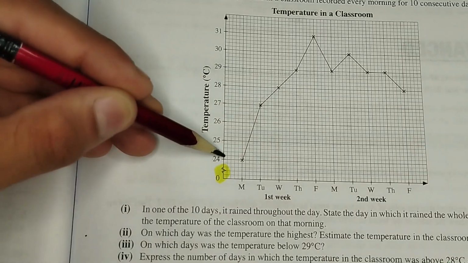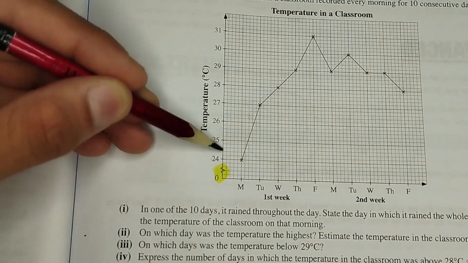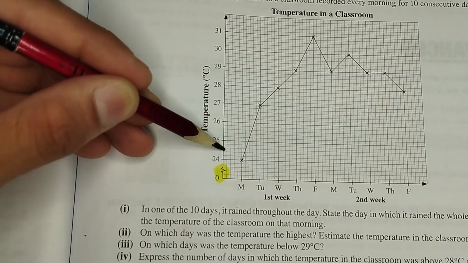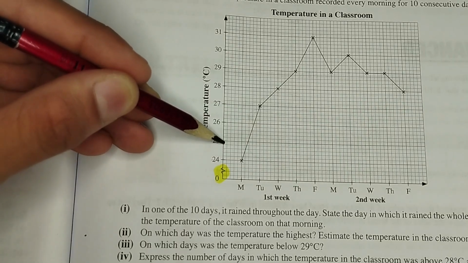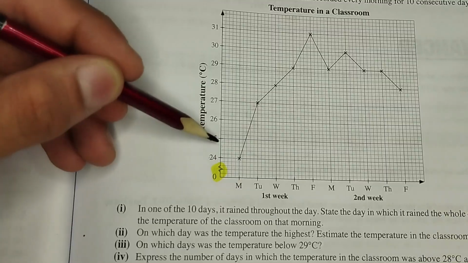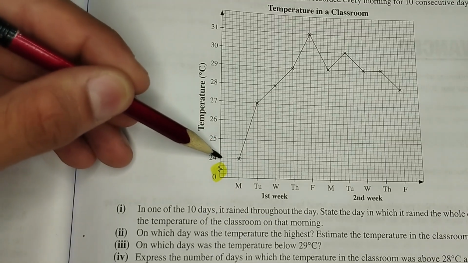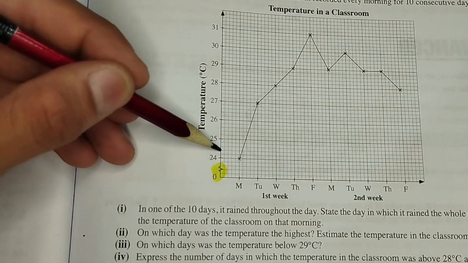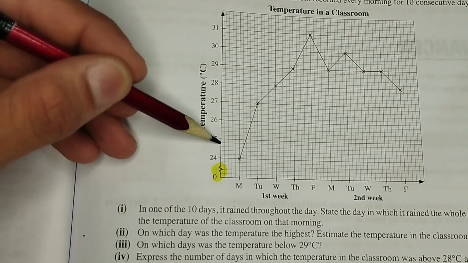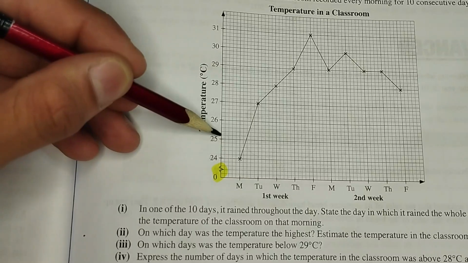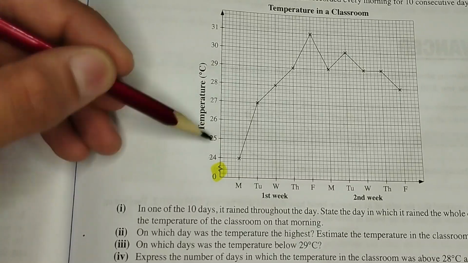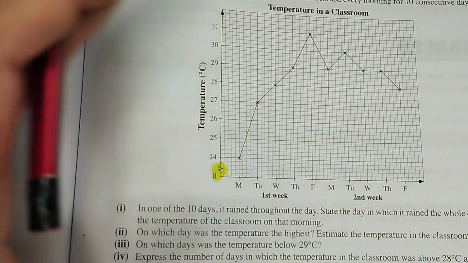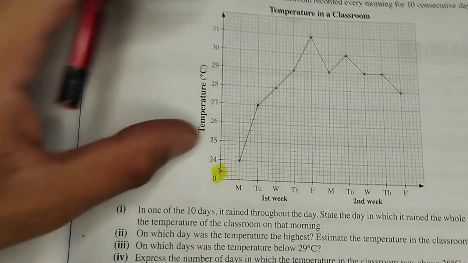How many segments do we have? 1, 2, 3, 4, and 5 segments. So 1 divided by 5 is going to be equal to 0.2. So each of these lines is going to be a value of 0.2: 24.2, 24.4, 24.6, 24.8 and then 25, 25.2, 25.4 and so on and so forth. It's going to go like that. Just a basic understanding I want to bring here.